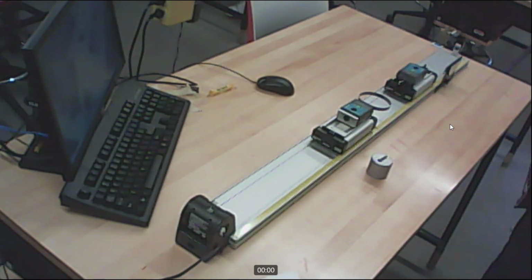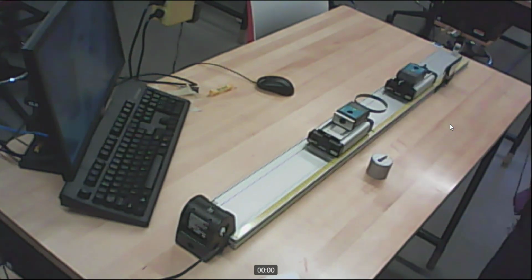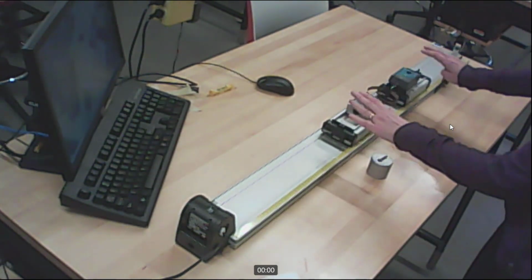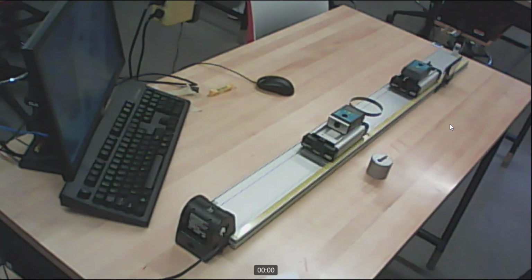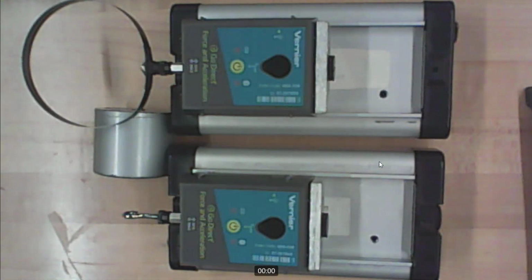In this part of the experiment, you have 2 carts, and they've both got force probes. One of them's got a loop on it and the other's just got a post. You're going to bounce them off each other like this, and measure the forces they exert on each other with these wireless sensors. So here is a slightly fuzzy close-up of the 2 sensors.